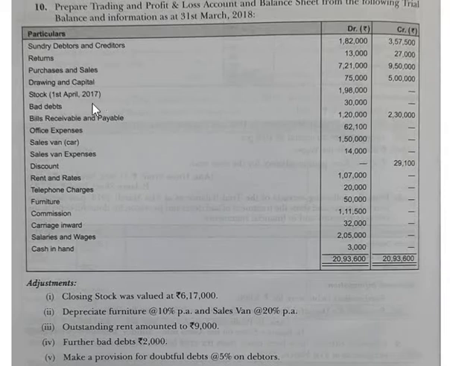Some may wonder what bad debts are. Remember, bad debts arise out of debtors, and debtors arise out of credit sales. It means that this organization has sold goods on credit. So out of the debtors, the persons or entities from whom the organization has to receive money, some of them did not pay the money. In that case, that will be known as bad debts.